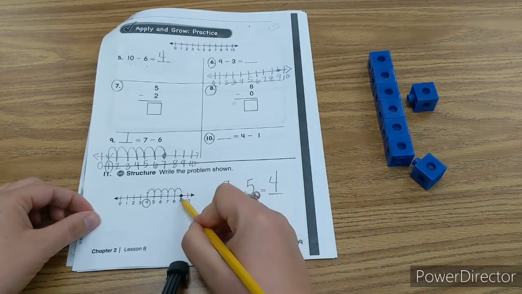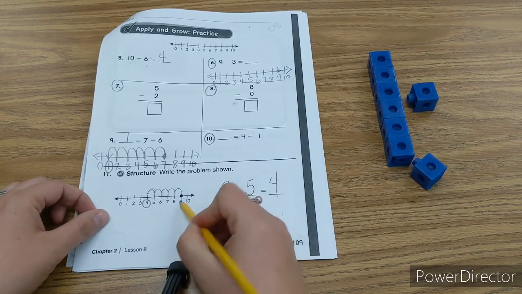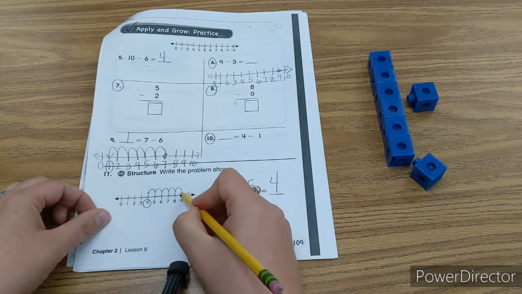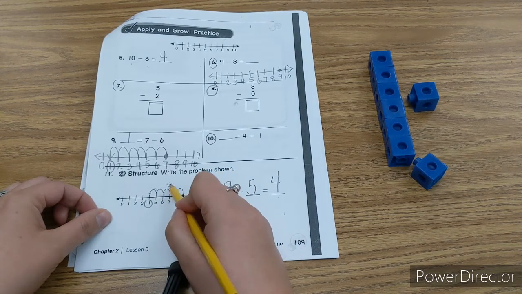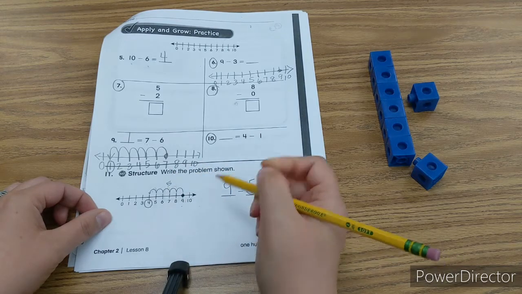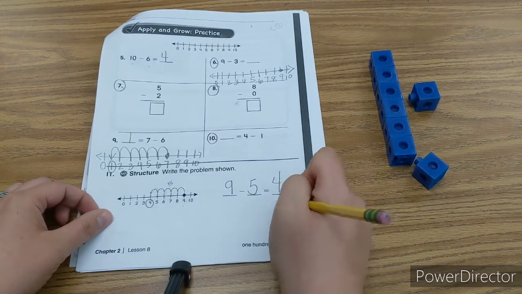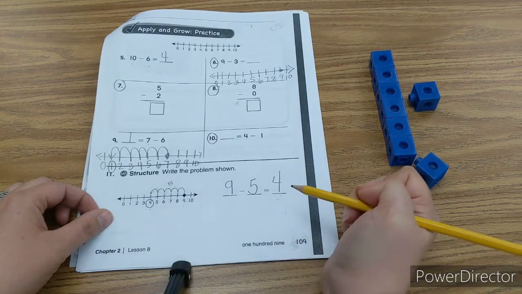So again, we started at 9. That was our whole. And then we counted how many bumps, how many hops. 1, 2, 3, 4, 5. 5 hops. And our answer, our difference, was 4.